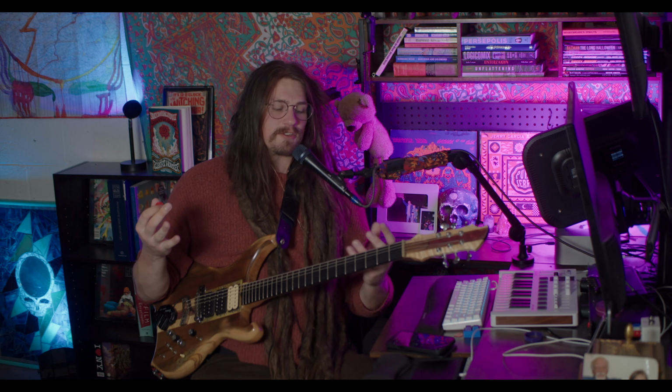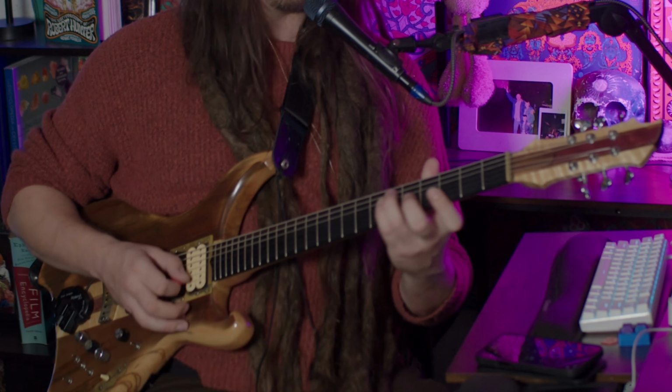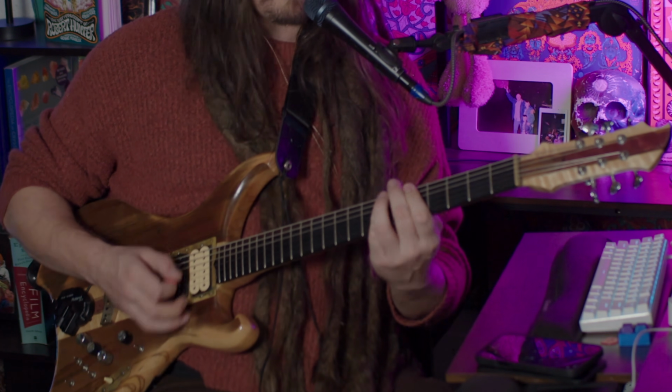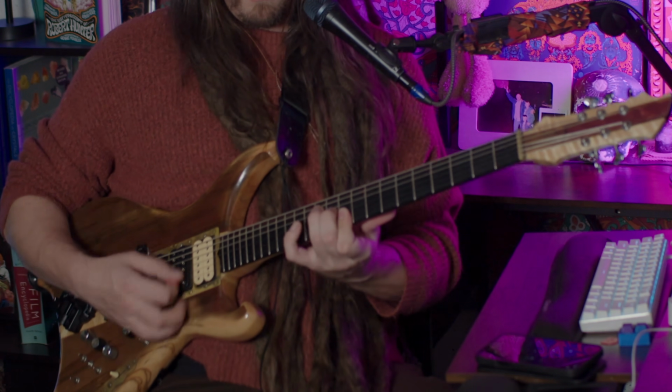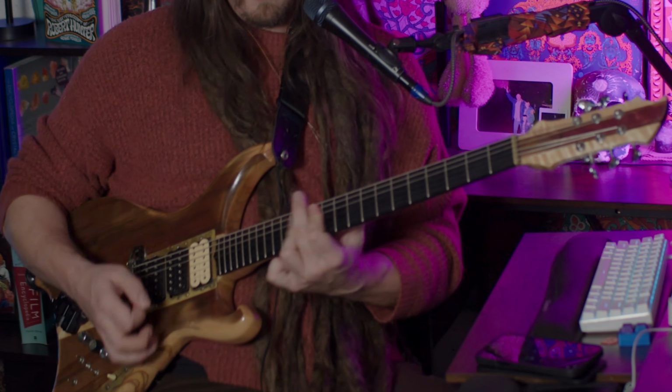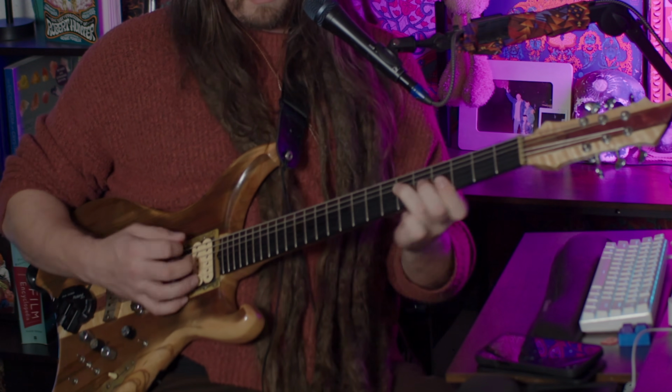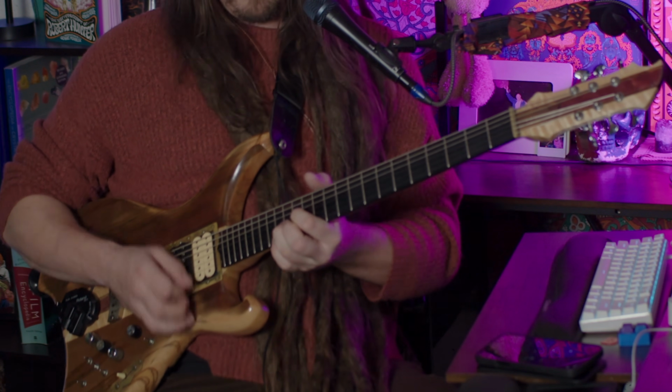You can still convey emotion through rhythm playing. You know what I mean? Like there's a difference between this and this. And they all have their place, right? That's why it's so important to pay attention and lock in with your drums and your bass.